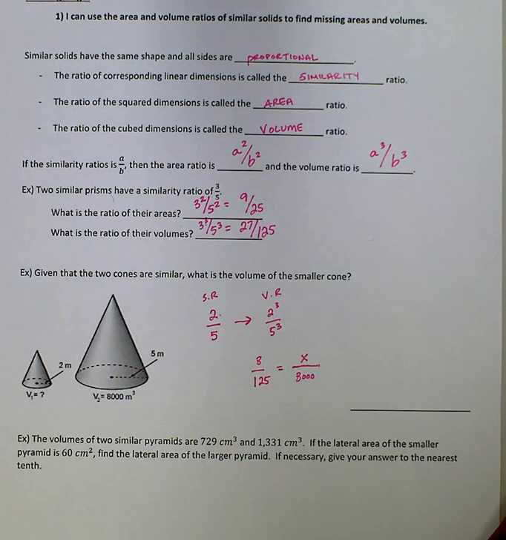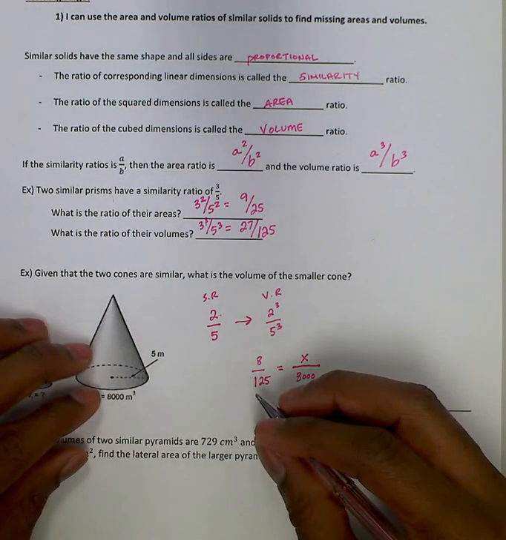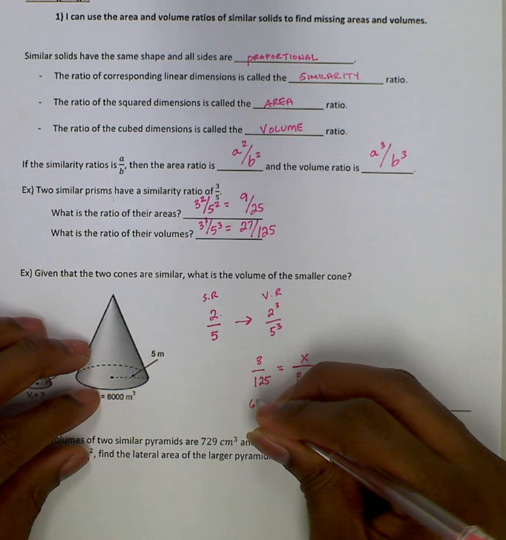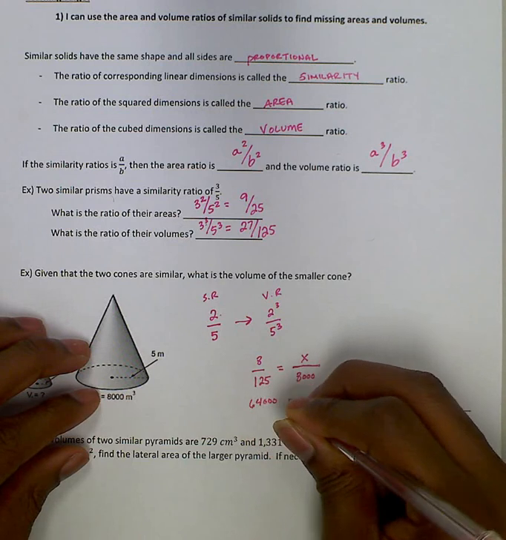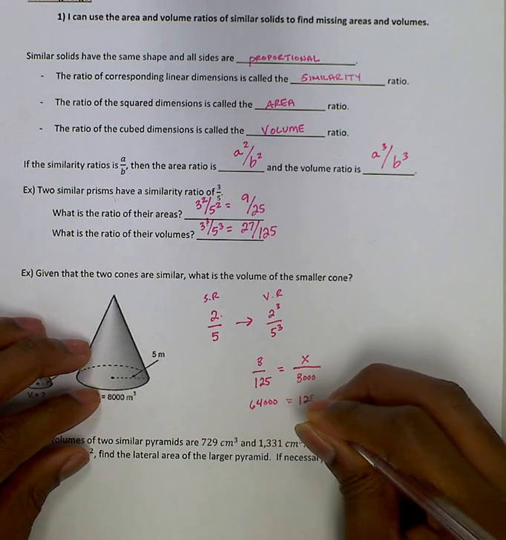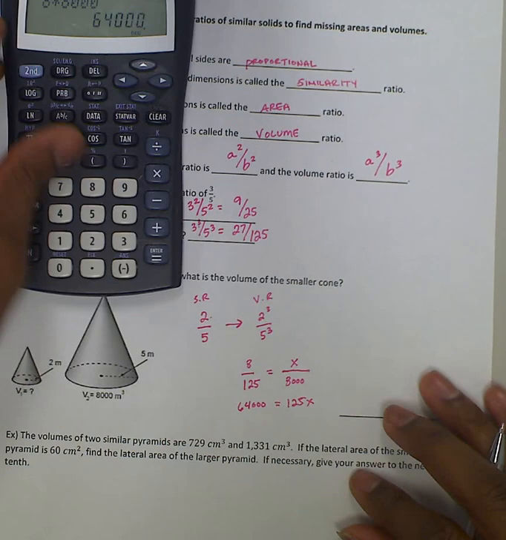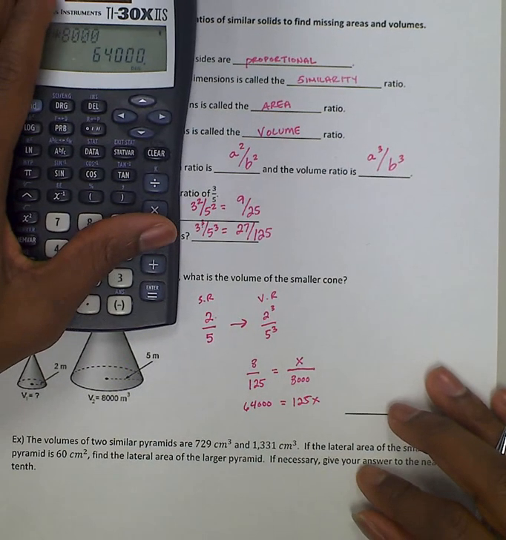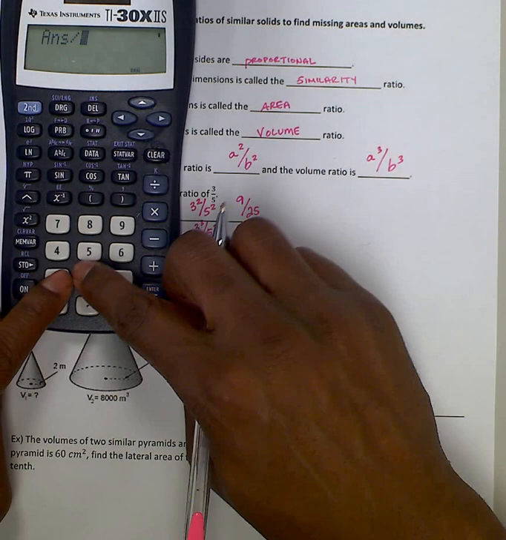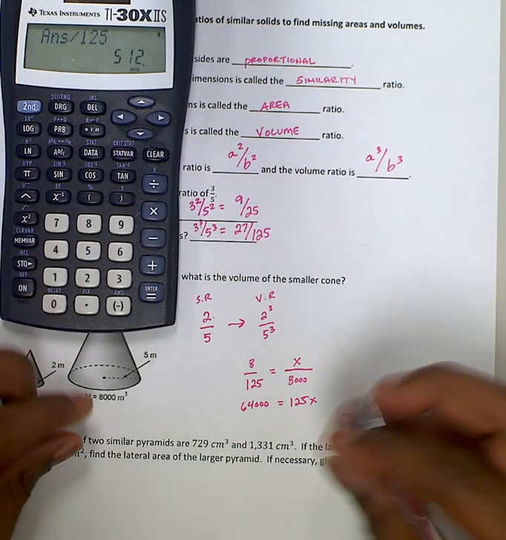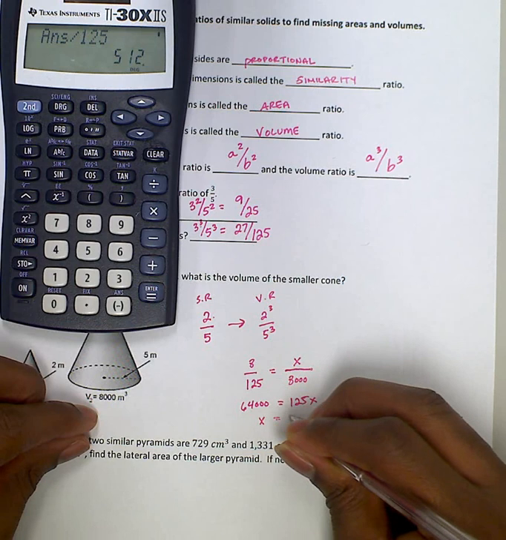So we have 8 times 8,000, which is 64,000. 64,000 equals 125x. Okay, so I'll divide this by 125, and I find that x is 512.